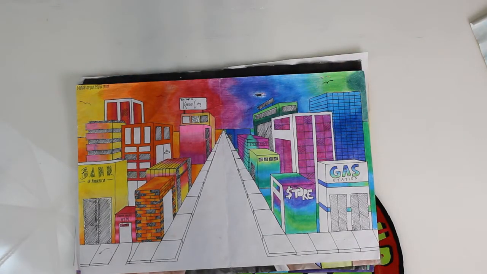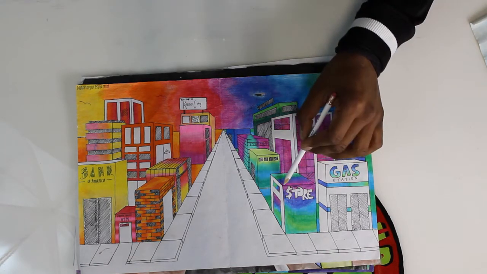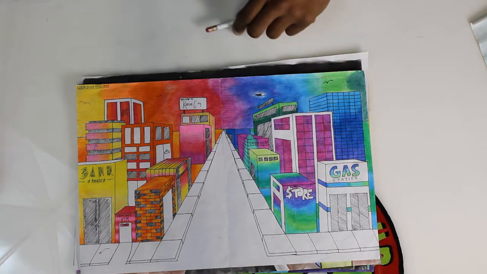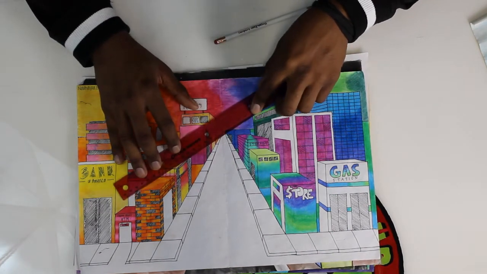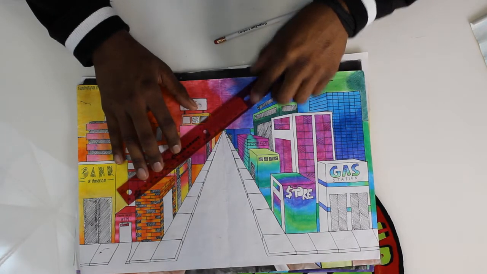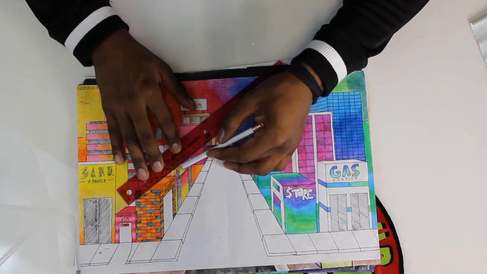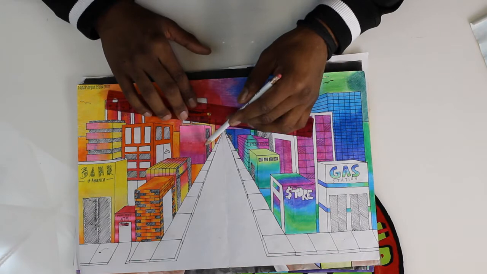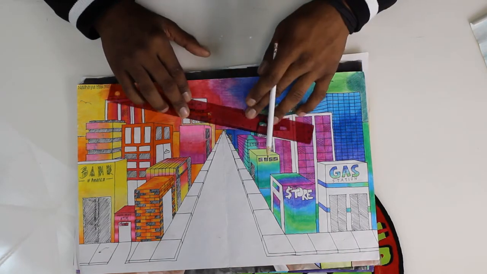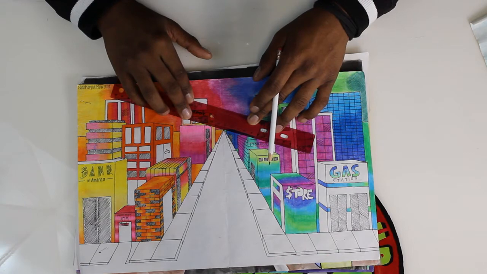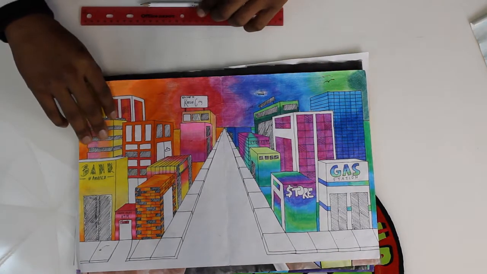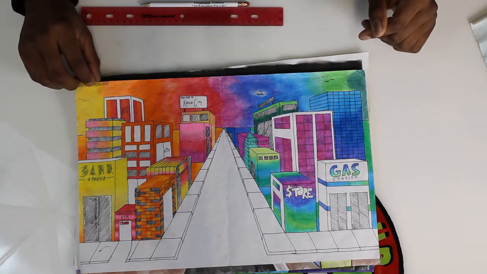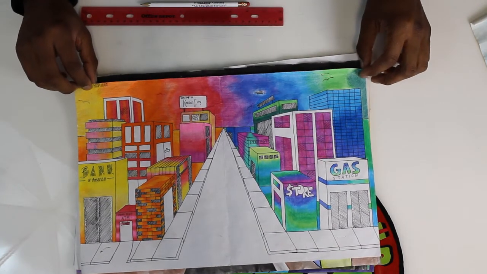So here you'll see another example of 1-point perspective. In this image, all of the receding parallel lines converge at the vanishing point. You are going to need a ruler for this project to line these things up. So you can see this building right here. This line is going towards the vanishing point. On this building, because it's above the horizon line, it's going to need to go down to get towards that vanishing point. You'll also notice the vibrant colors. We'll talk about color in the next video.